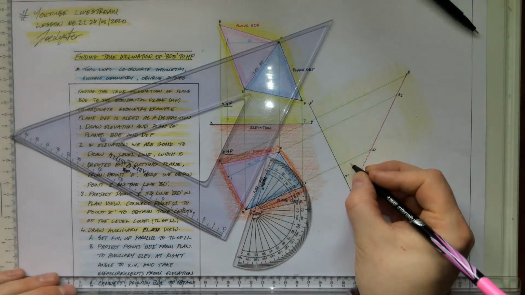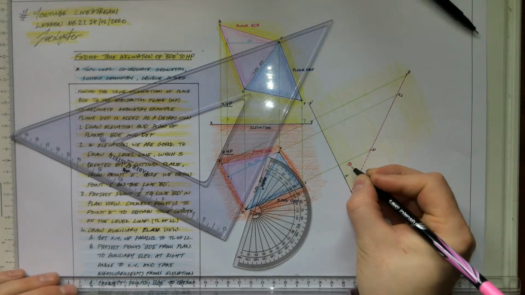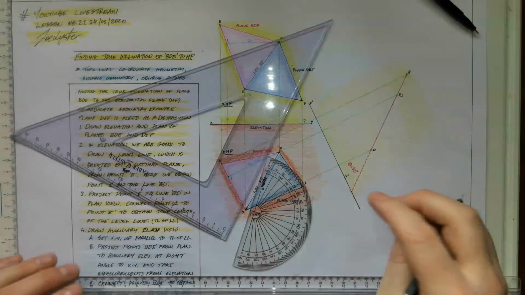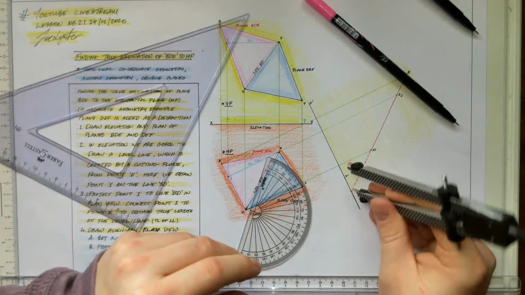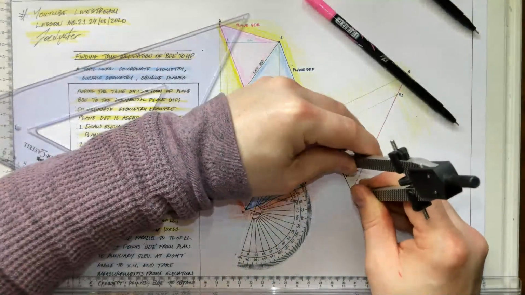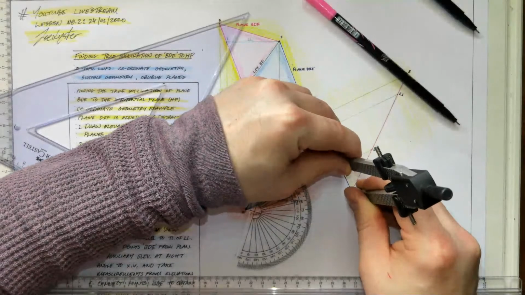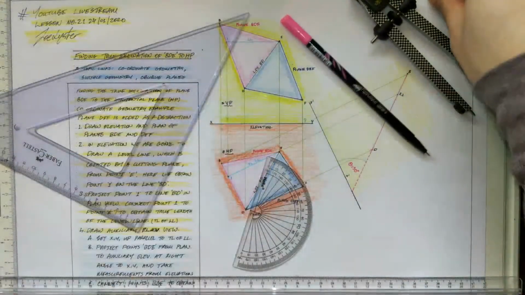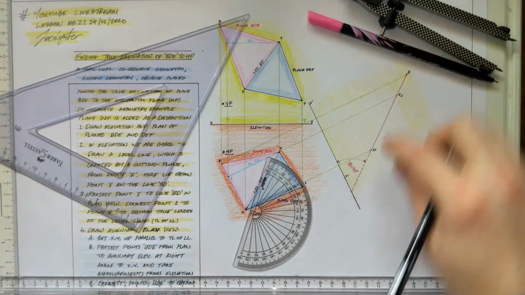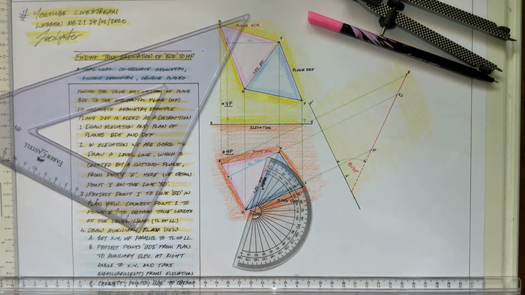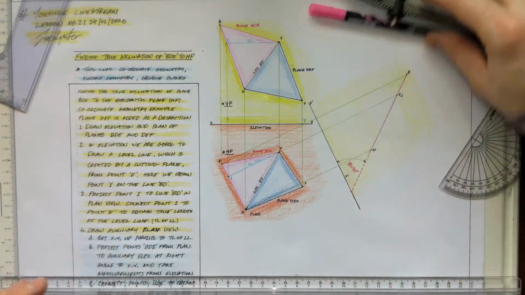So theta equals 50 degrees. That, guys, is the true inclination of the plane BDE to the horizontal plane. It's as simple as that. There's nothing more to it, fellas. It really is. That's all it is.